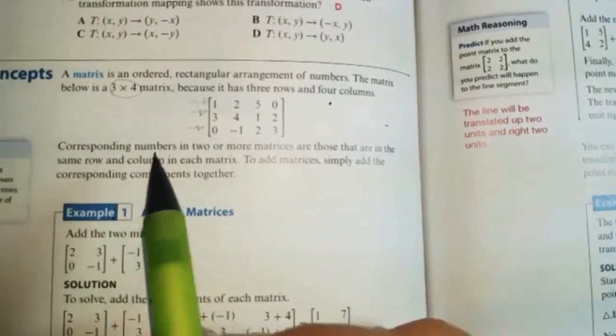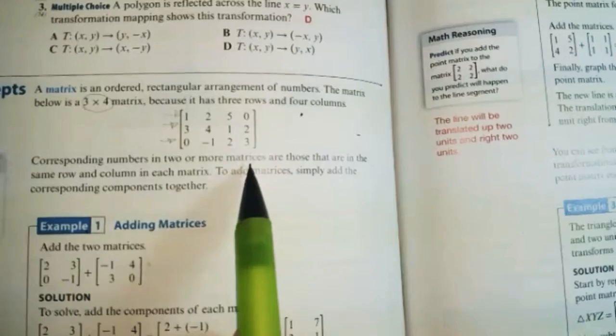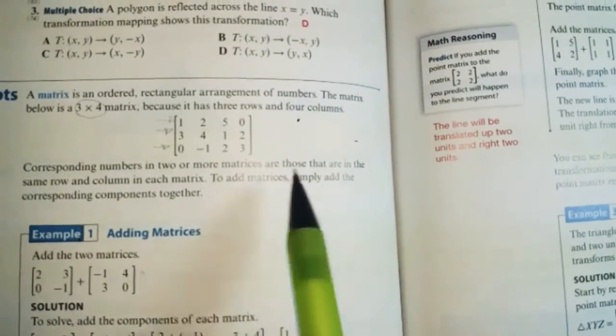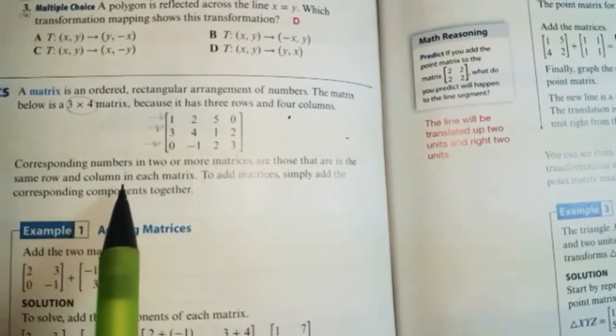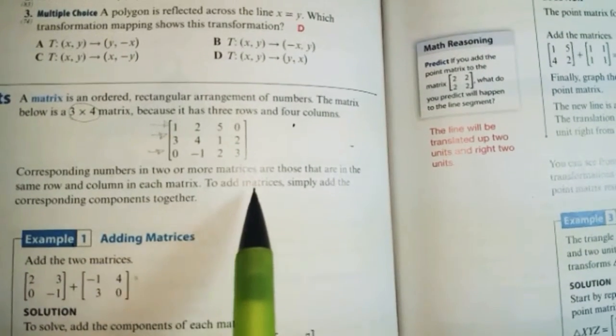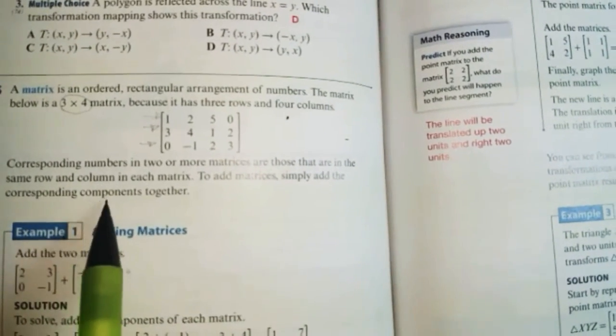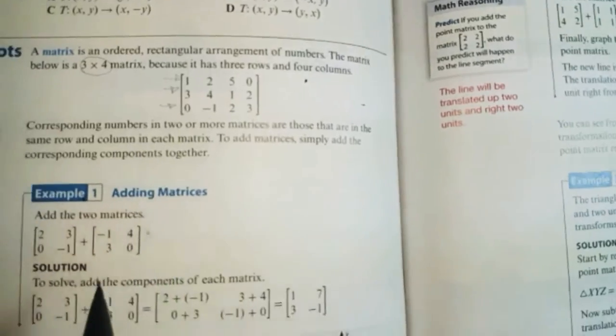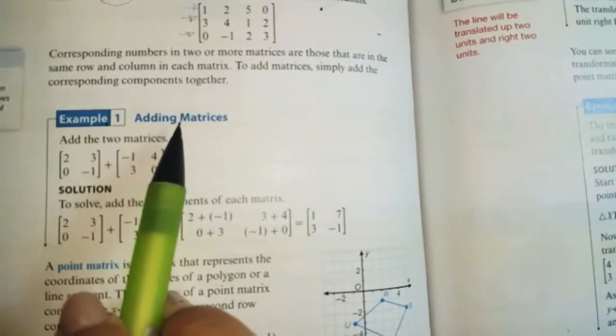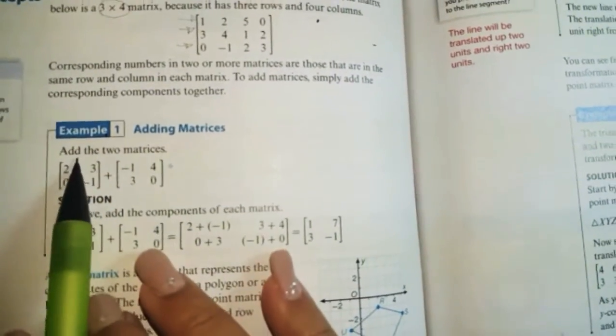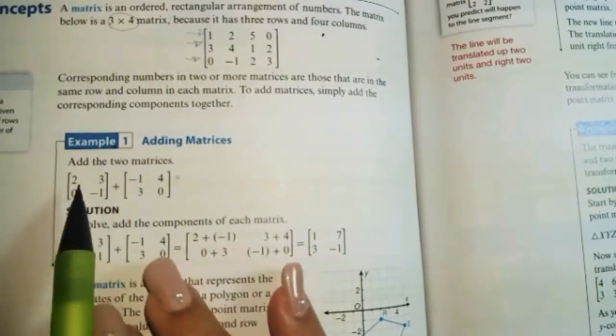Also in the new concepts, corresponding numbers in 2 or more matrices are those that are in the same row and column in each matrix. To add the matrices, simply add the corresponding components together. Let's see example 1, adding matrices. We have here to add the 2 matrices.